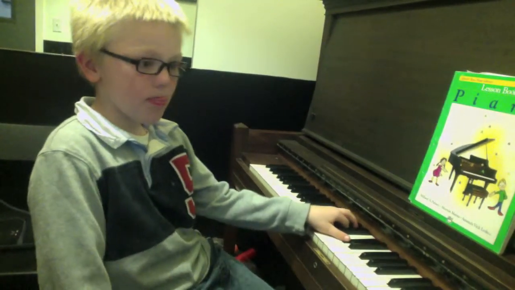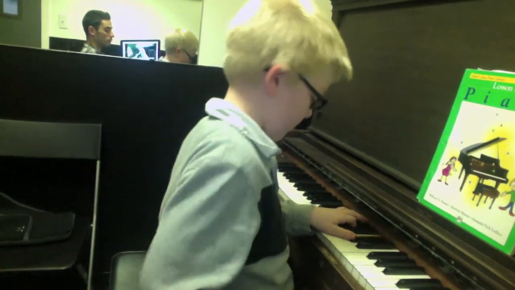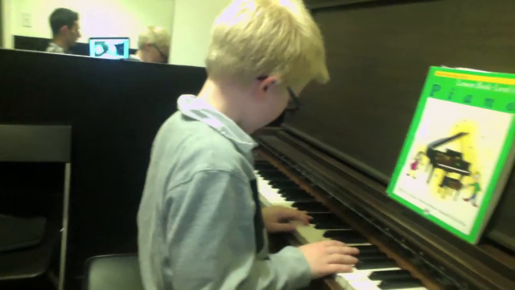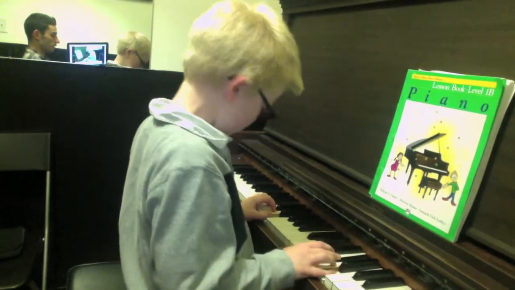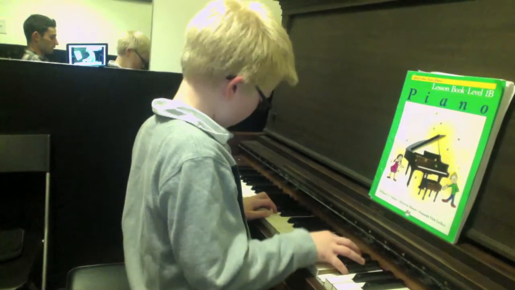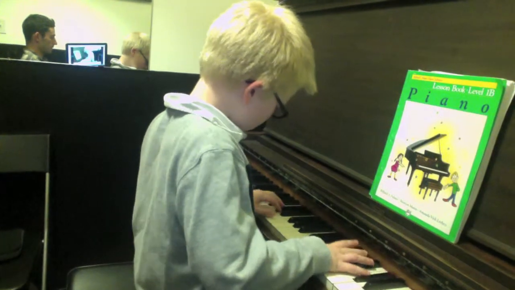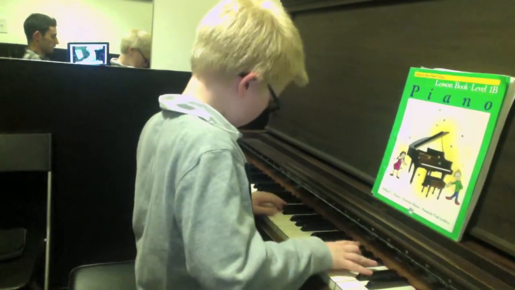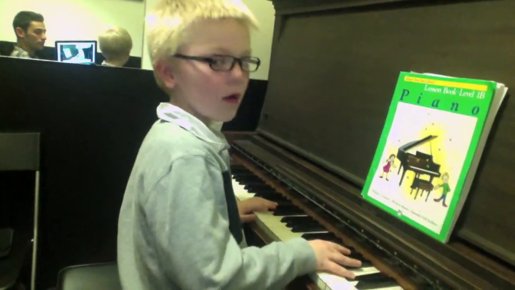Do you think that you can play whole notes with the root in the left hand and then the chords in the right hand on quarter notes? Okay, let's hear it. Excellent. We just learned that today, right?